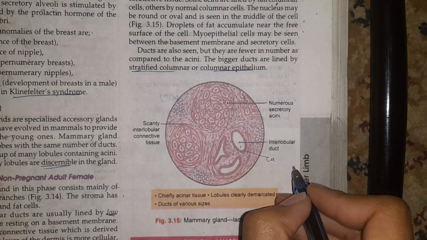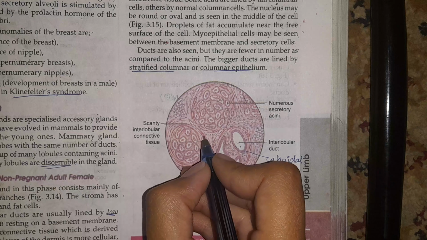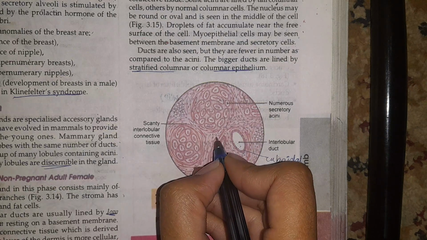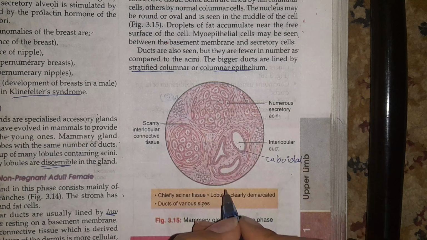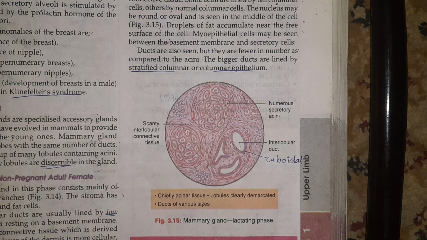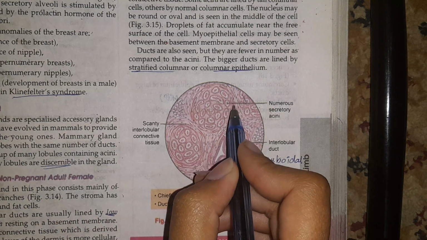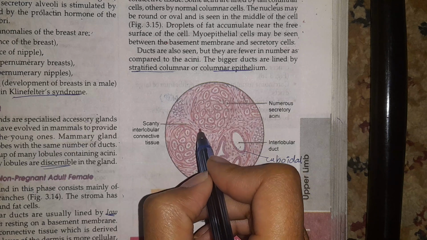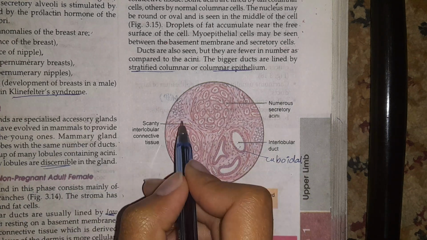Always remember, glandular ones are cuboidal in nature, having less interlobular connective tissue. Secretory acini are present. Lobules are of various sizes and ducts are of various sizes. But the lobules are very clearly demarcated. They have very clear, distinctive boundaries. Adipocytes or adipose cells are very less in number.